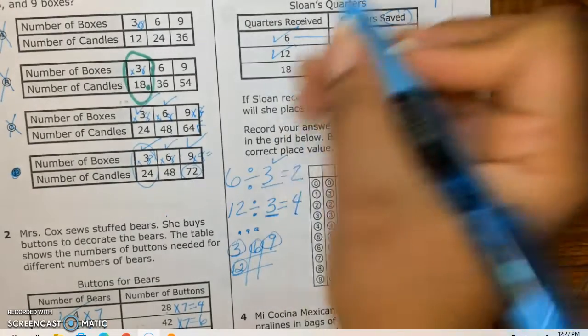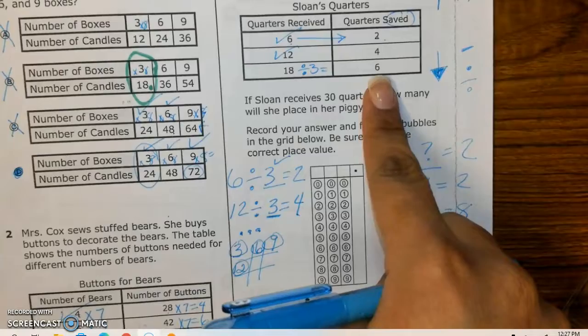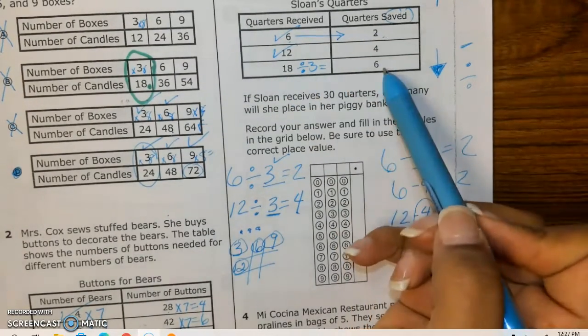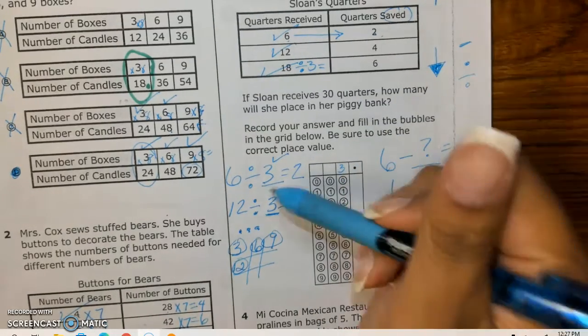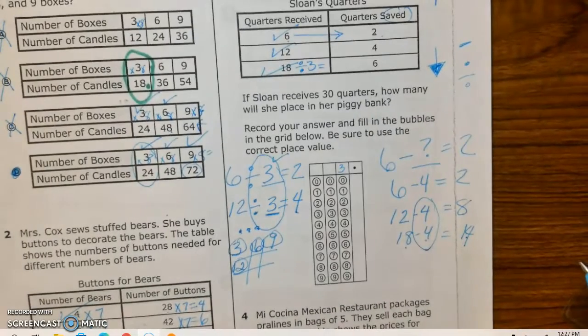Let's try the last one. 18 divided by 3 should equal 6. Do your tic-tac-toe. You can pause the video so you can do your tic-tac-toe and see if 18 divided by 3 will give you 6. Alright, now that you've unpaused, we can come back and see that 18 divided by 3 does give you 6. Awesome job. So I know that my answer is 3. I divided everything by 3, and that gives me my pattern.